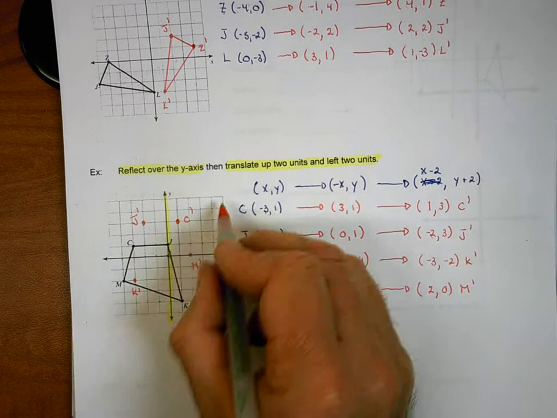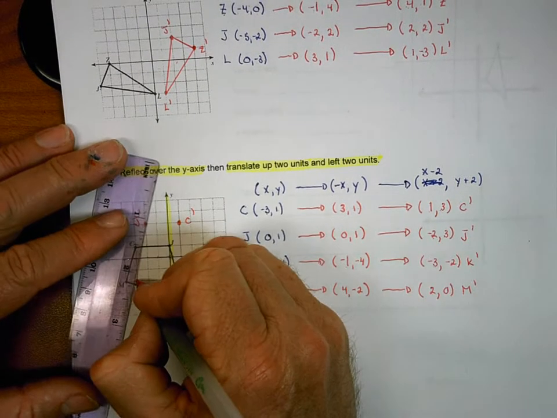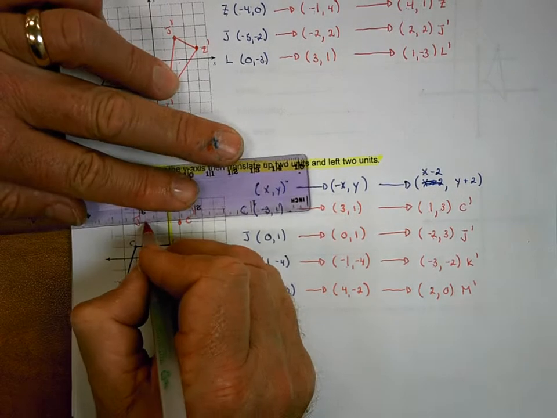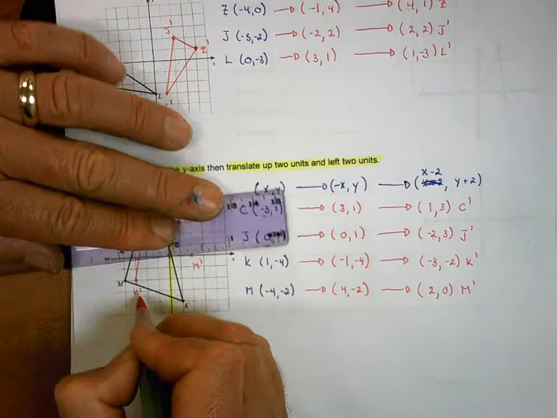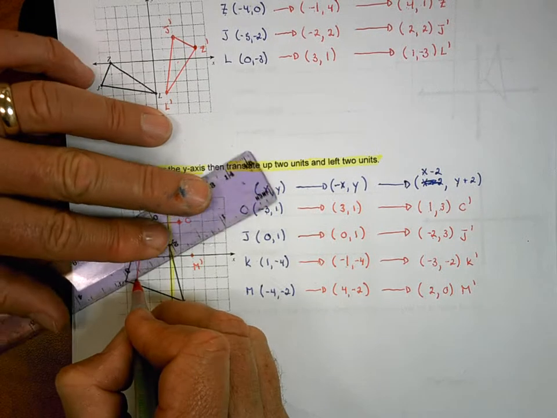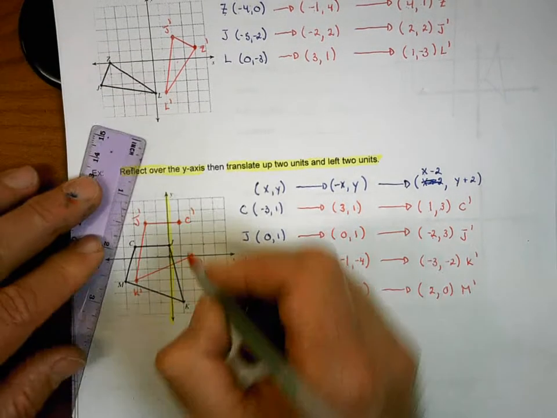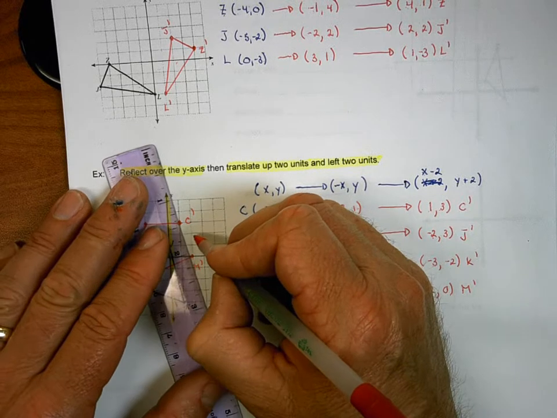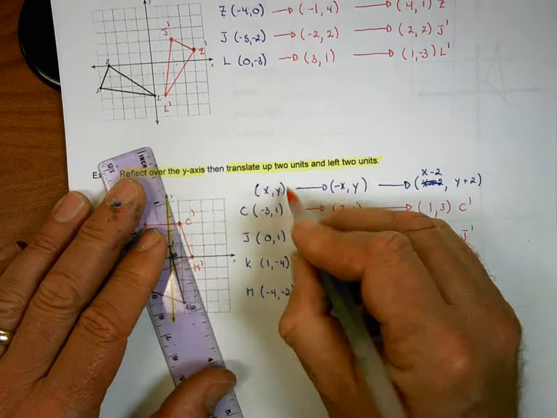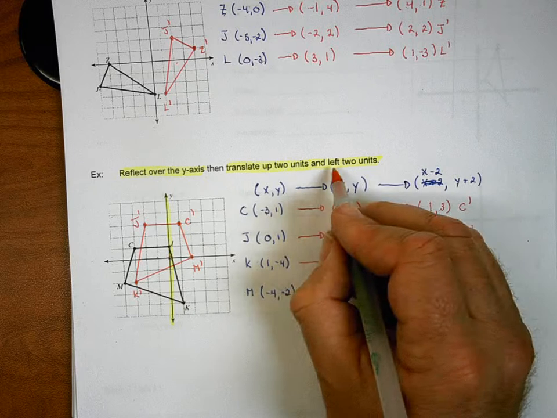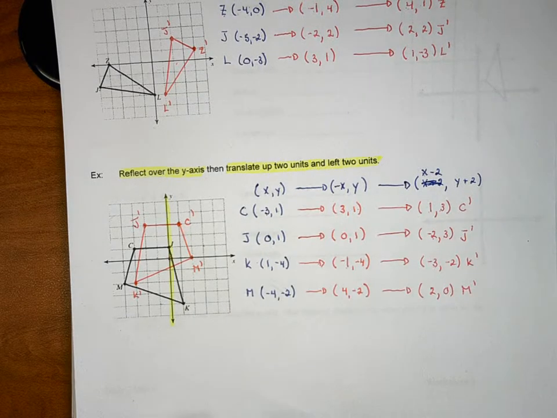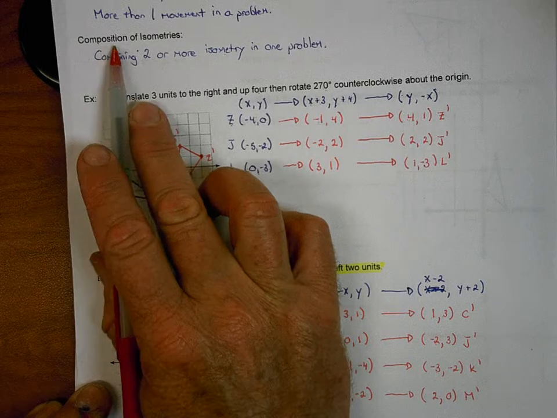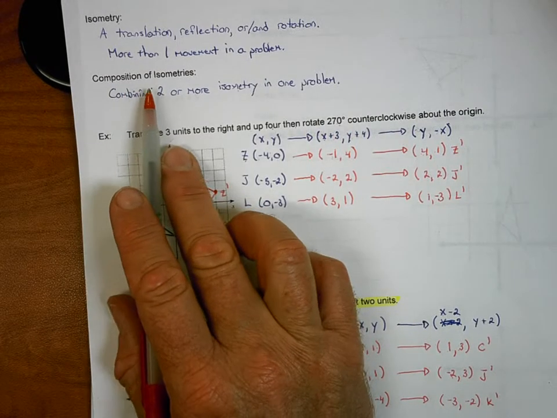And once we plot all 4 points, get out a straight edge, connect all the points together, and you would see what your image from your pre-image looks like. So this is what the shape would look like after I reflected my original quadrilateral over the y-axis, and then I translated it 2 units up and 2 units left, okay? And once again, because I did 2 movements in one, that's called a composition of isometries, okay?